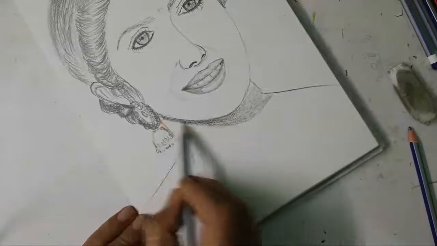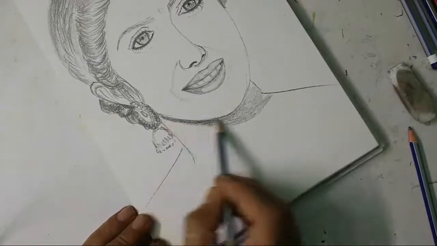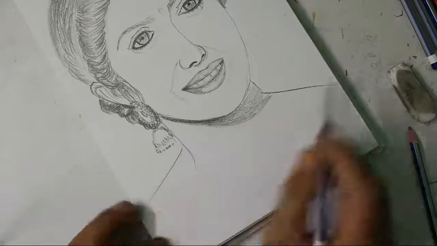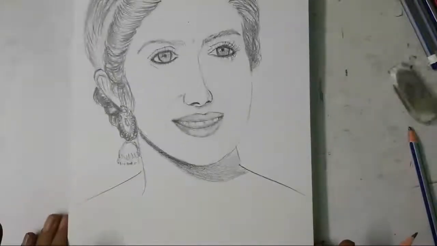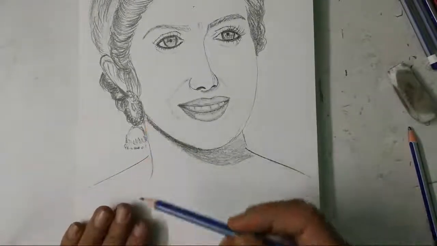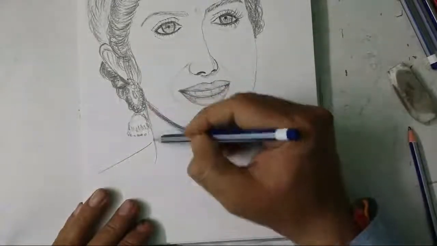Now this is the edge, so if I give it a slightly dark movement of the pencil, it will give a brightness to the face. And this is the edge of the neck.